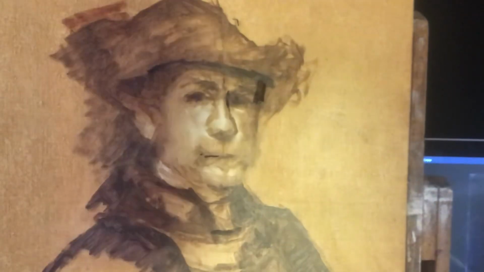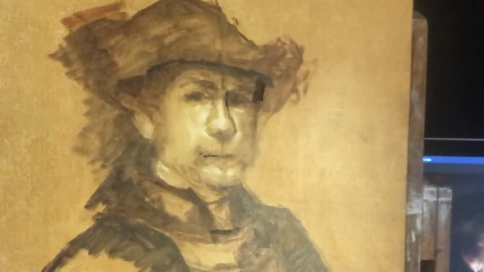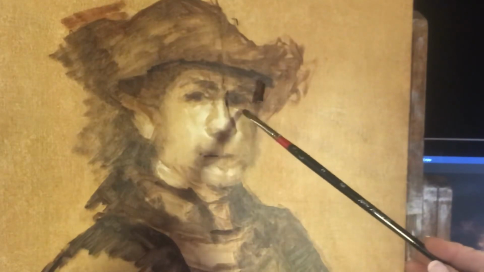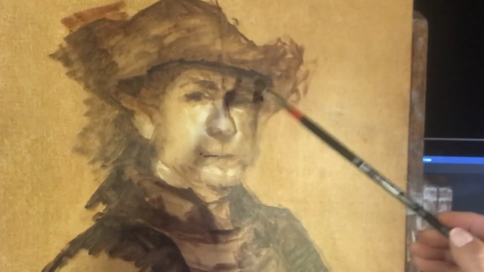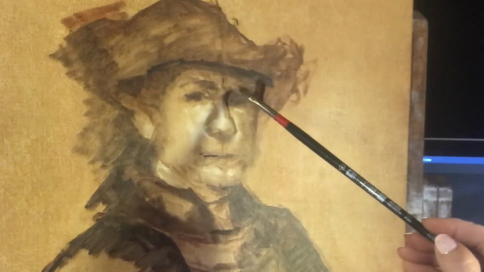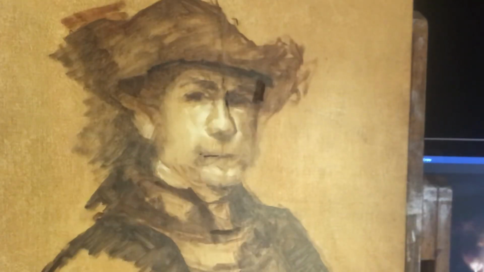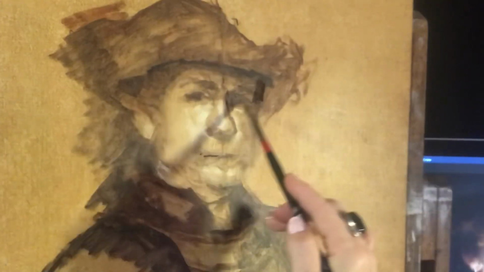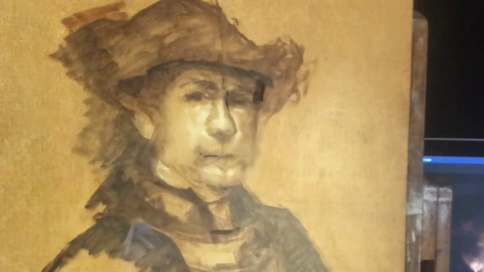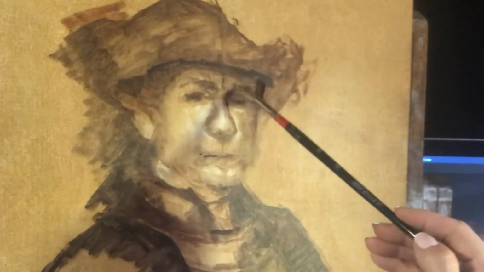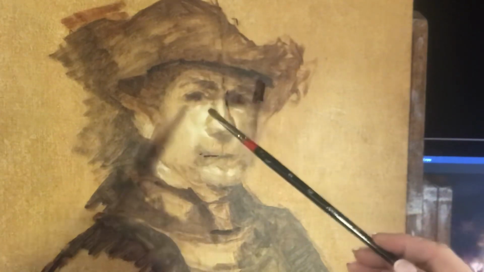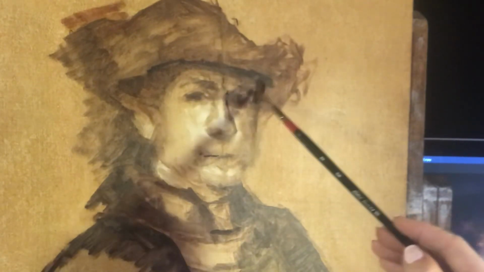Okay. I'm going to make this a little bigger. So from the edge of the nose, that eye almost touches it. Should be a little bit higher, so wiping my brush off. I'm going to start this eye up in here. Feels better.